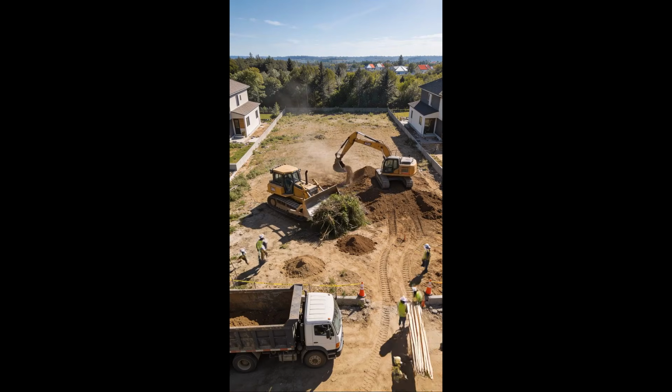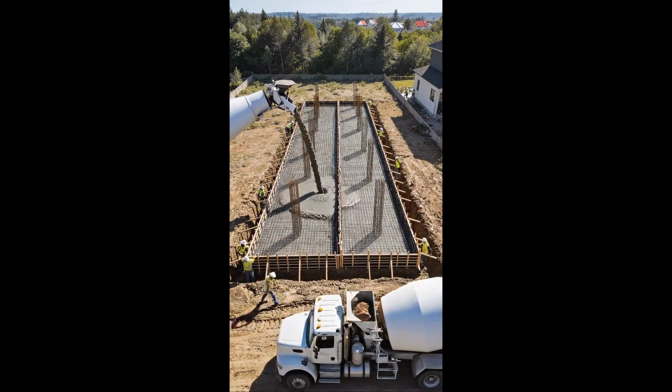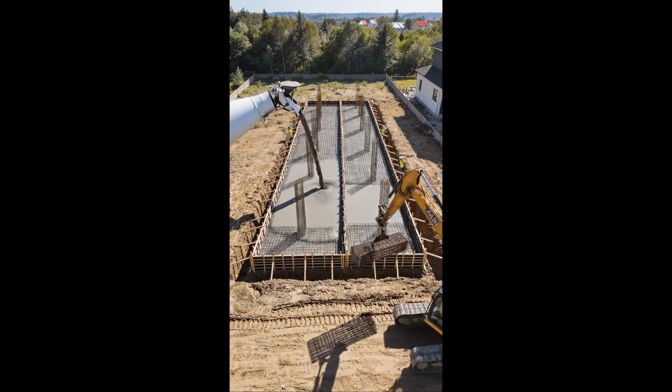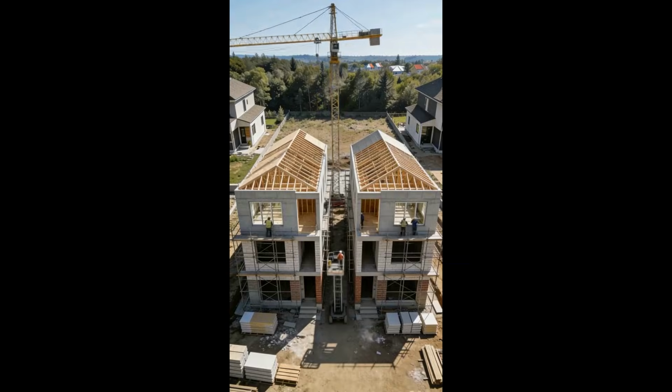All right, start to pour slowly. Bringing the cage over now. Guide it in straight. So, now you can create this kind of viral transformation video.